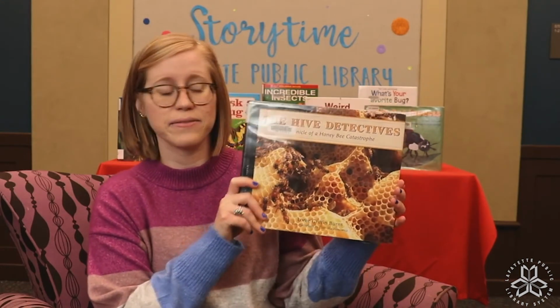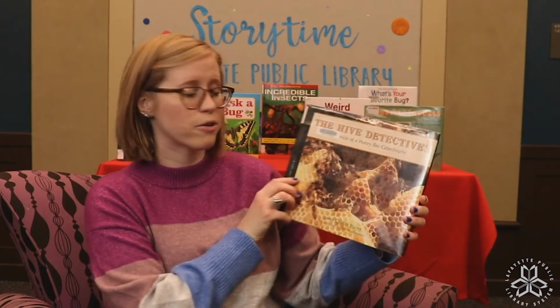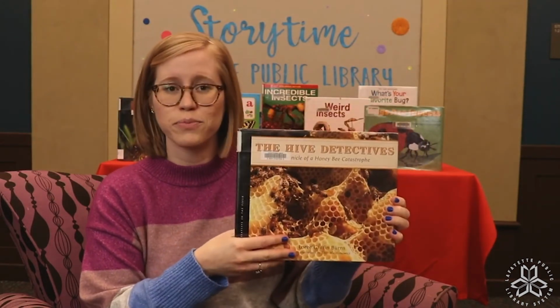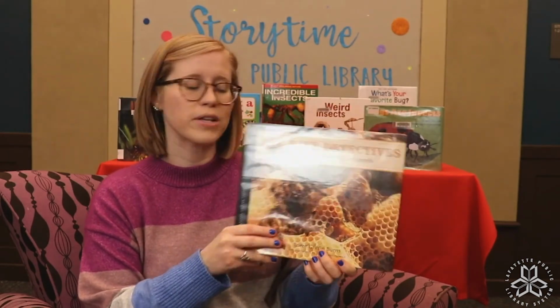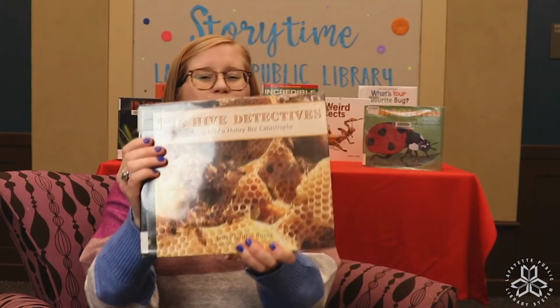And also, if you like bugs and insects as much as I do, please check out our children's nonfiction collection at any of our library branches. We've got tons and tons of books about bugs and insects. We've got specific ones like this one, The Hive Detectives, which is all about honeybees and the honeybees dying around the United States. This is one of my most favorite nonfiction books for children. It is wonderful. It is super cool. If you like bees or you want to like bees, just read this book.